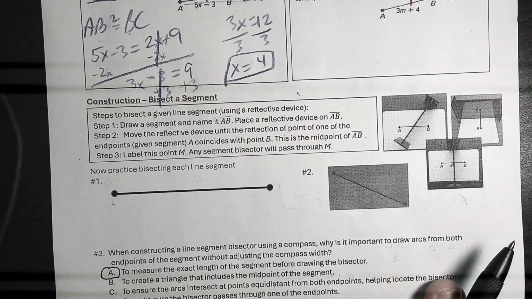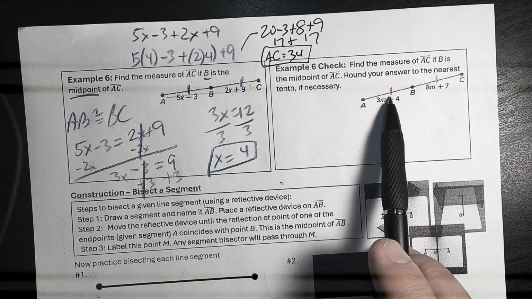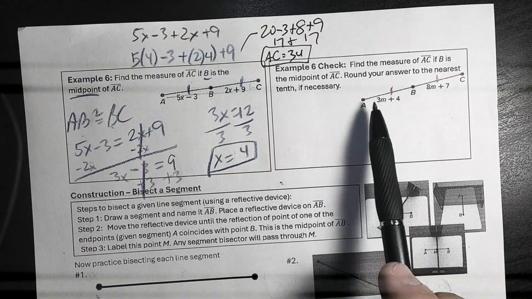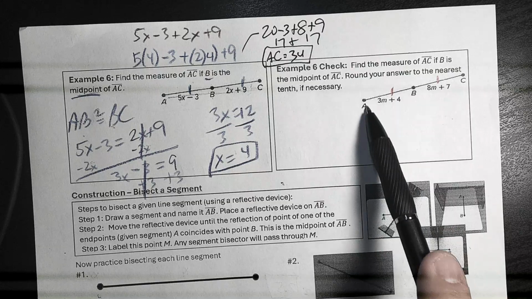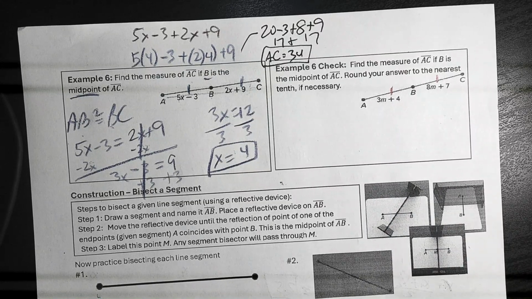At the bottom. All right, so over here, set up the same way. They're congruent, so this is equal to that. Solve for M, and then if you want, do it like I did here, or either plug it into one side and multiply that by 2. So it's totally up to you.